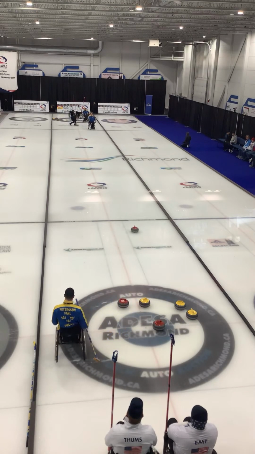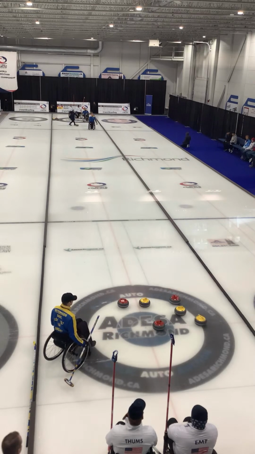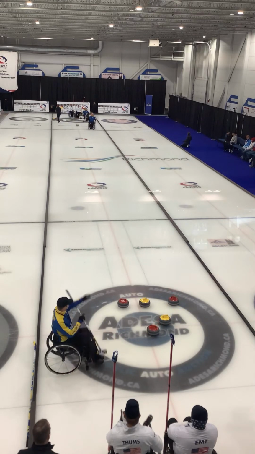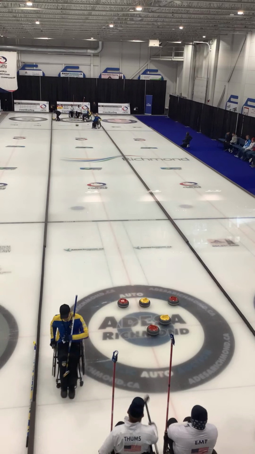Big hit coming up here from Pearson. This rock needs to curl. So it removes one of the yellow stones.